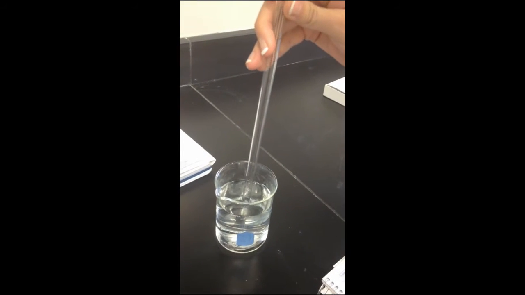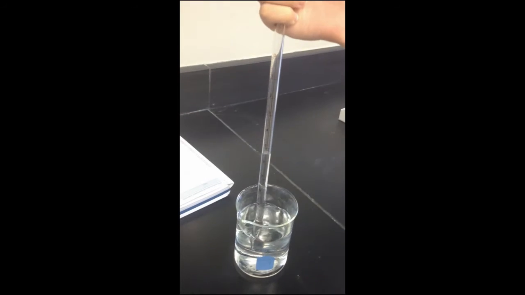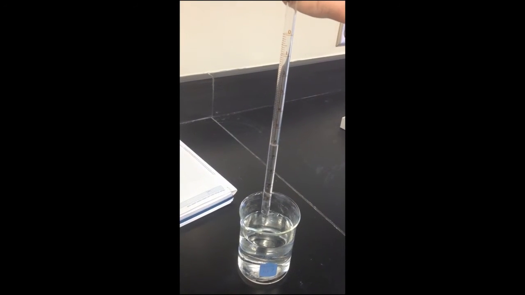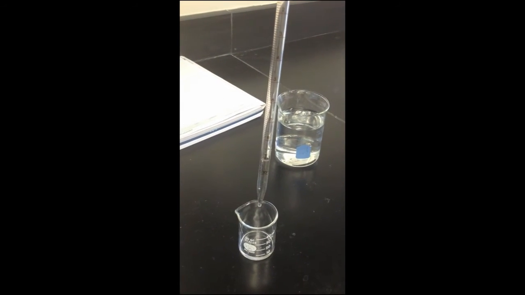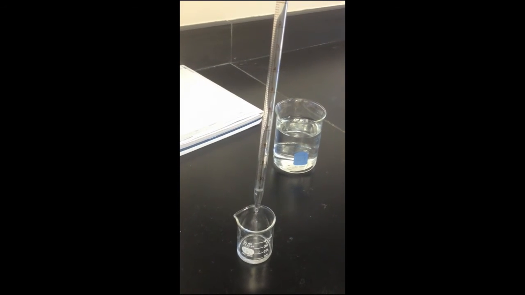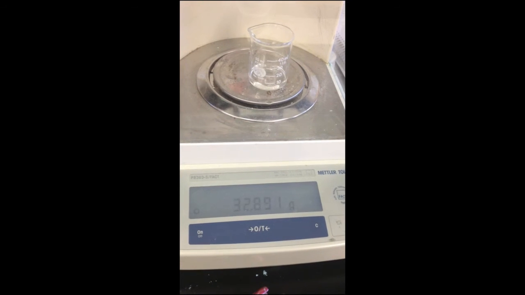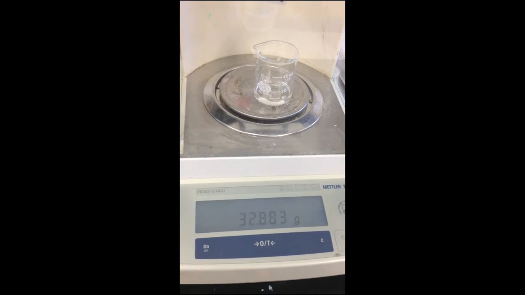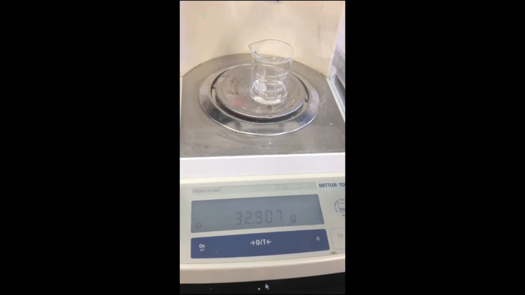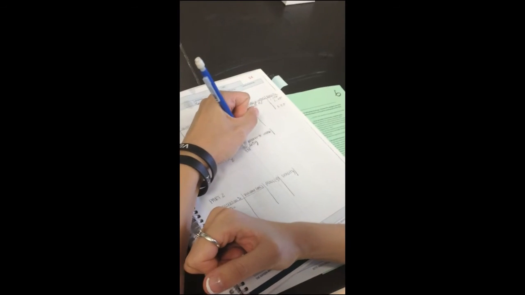I can measure five milliliters. Place it in. Mass is 32.902.